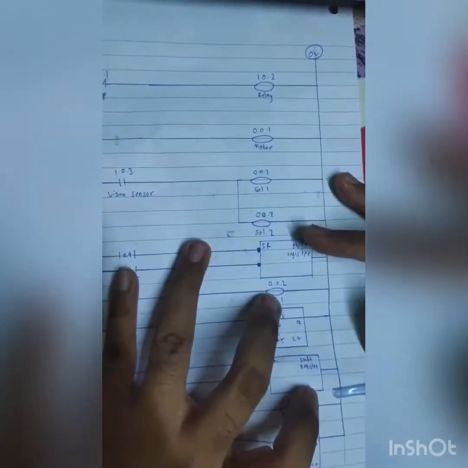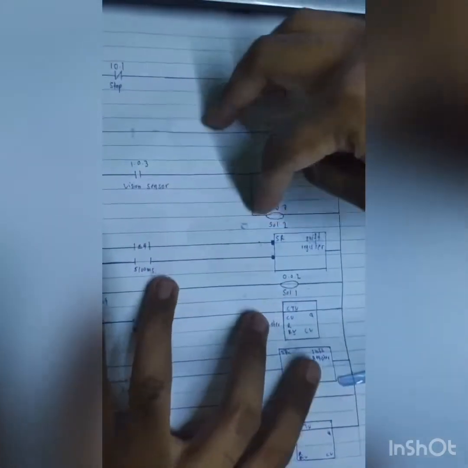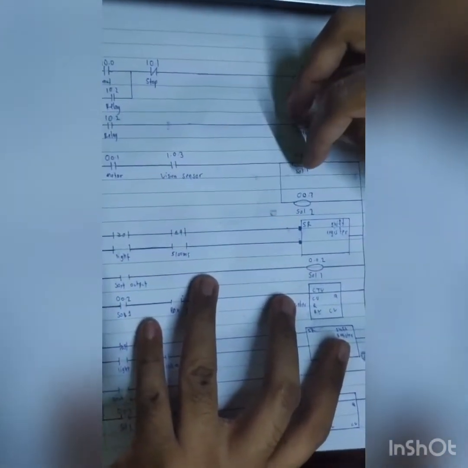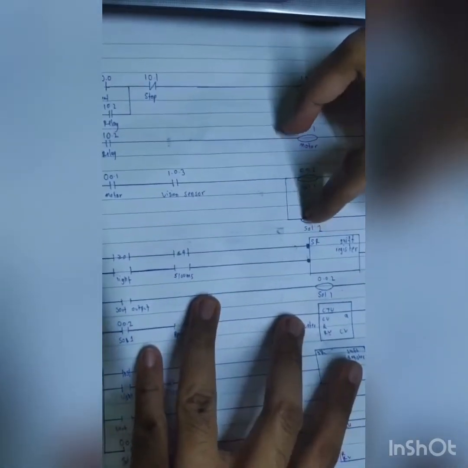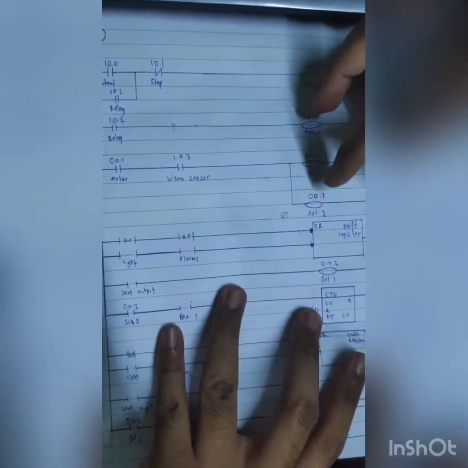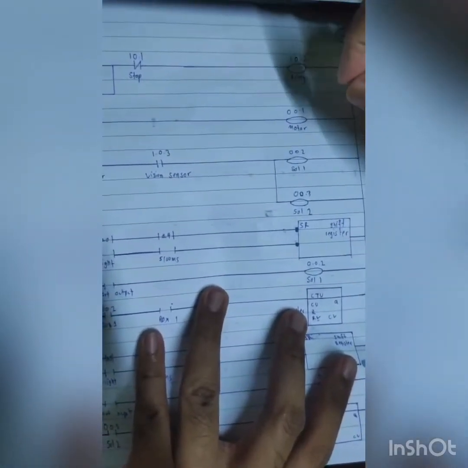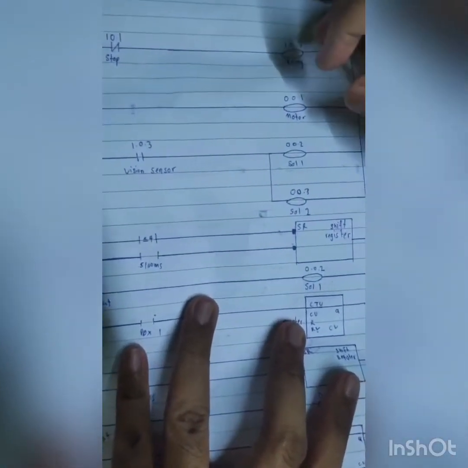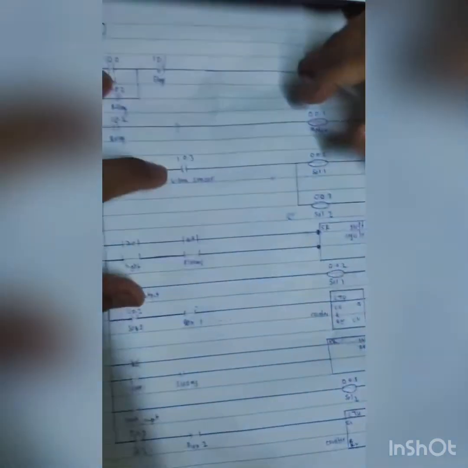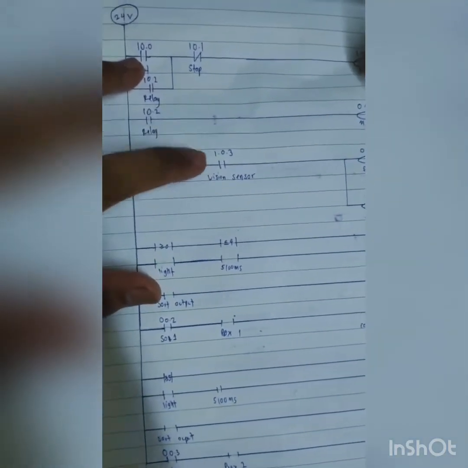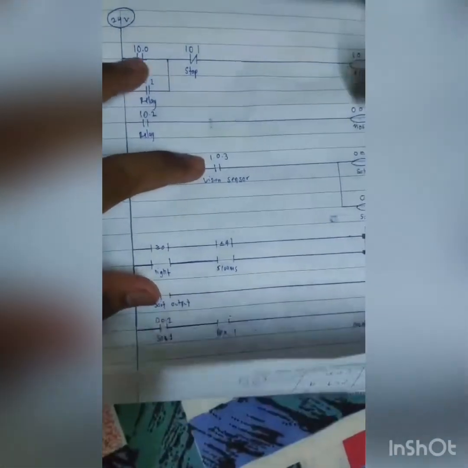I will explain the sequence for solenoid 1 active and solenoid 2 active. There are two solenoid valves that extend and retract the actuator. The vision sensor on the input will determine the color of the plastic of the parcel.